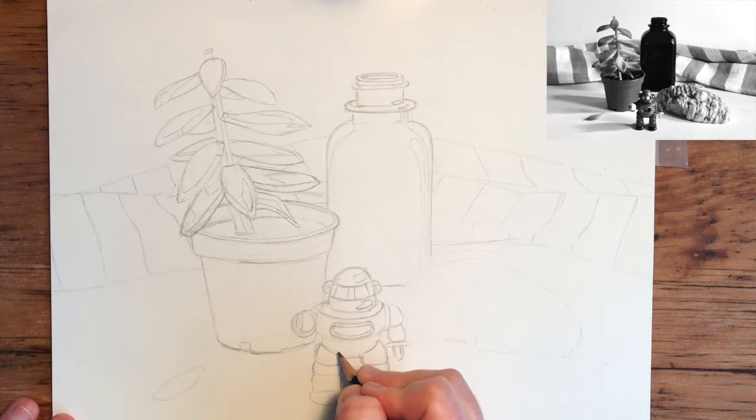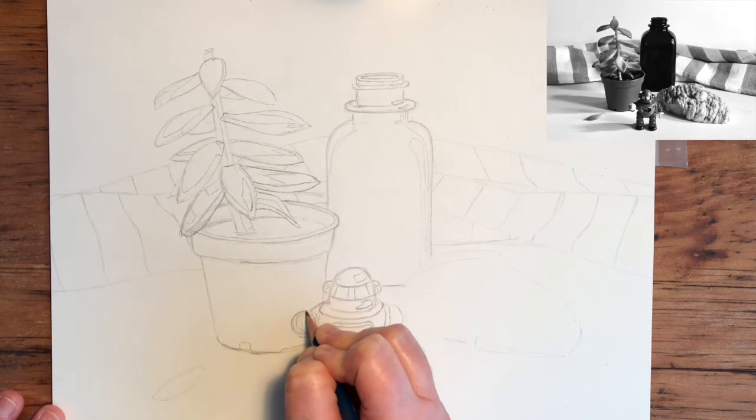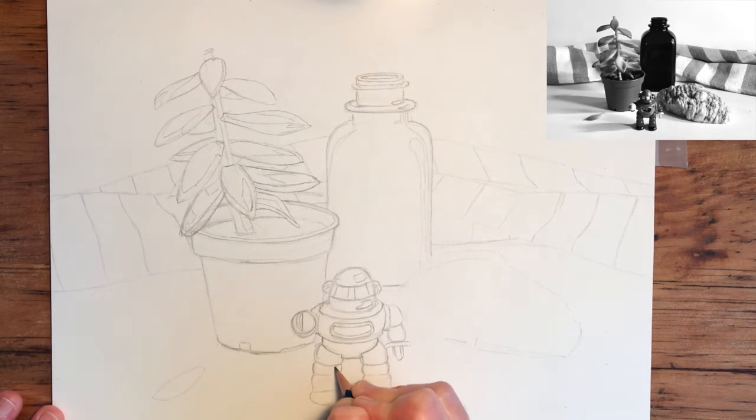Though it is the smallest form, the robot is also the most complex. It has design details and highlights due to its shiny surface.